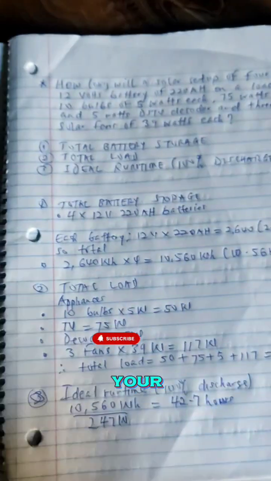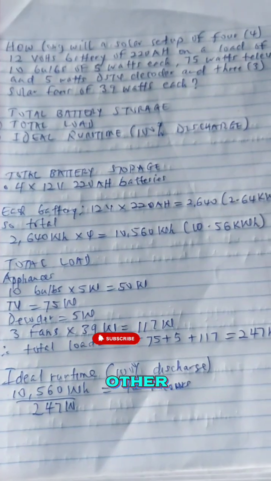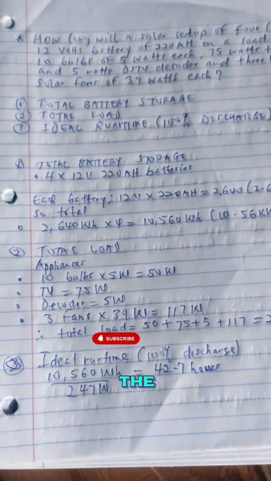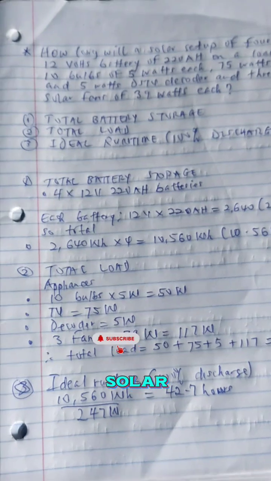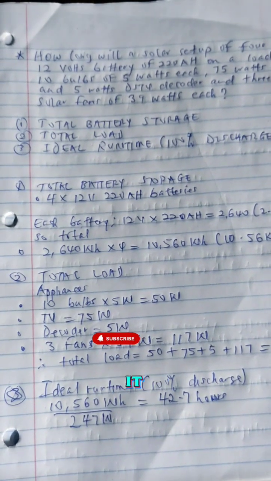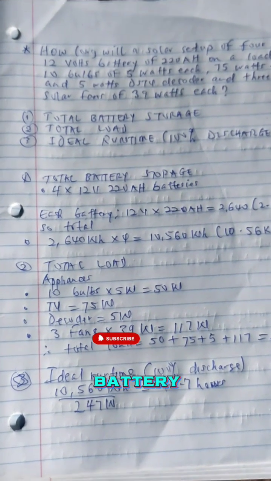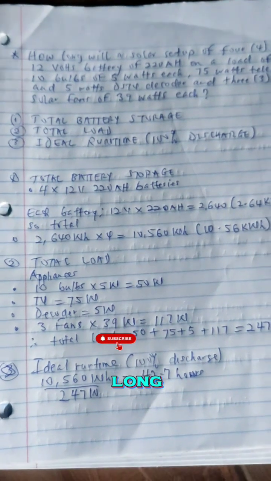So share the video to your friends, share the video to people, let other people learn about it. Okay, the availability of your solar system is not only on the inverter itself, it is the load you put and the battery that you have that will determine how long you should use it.